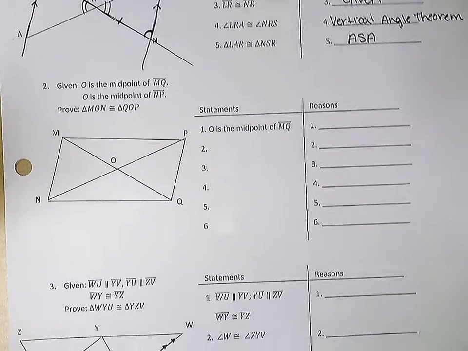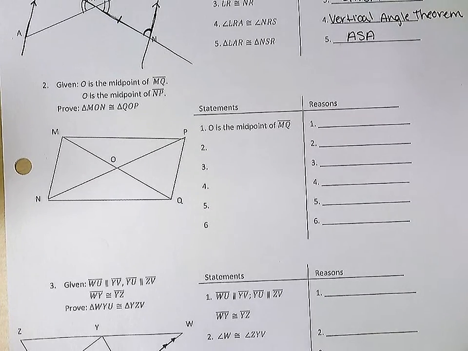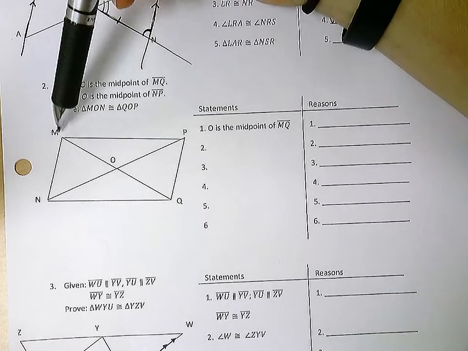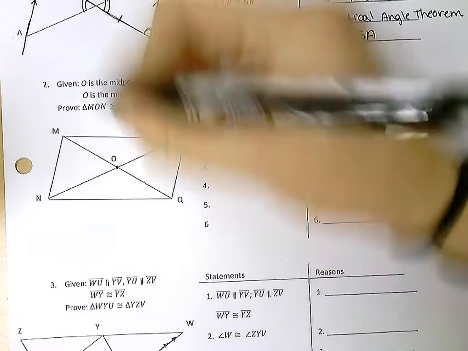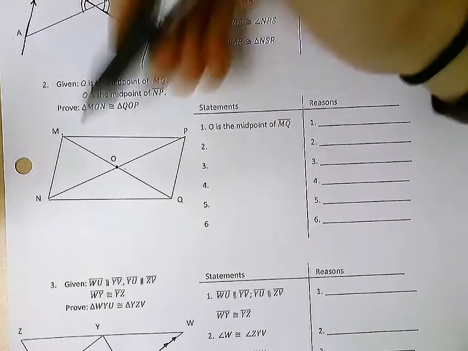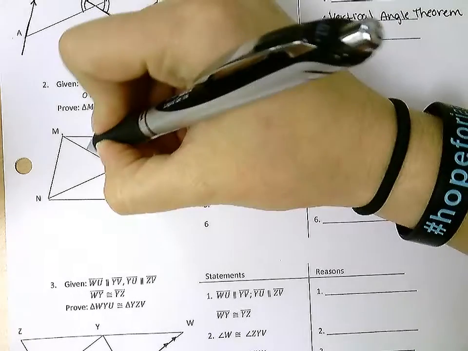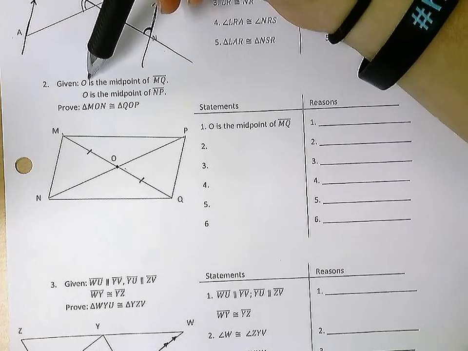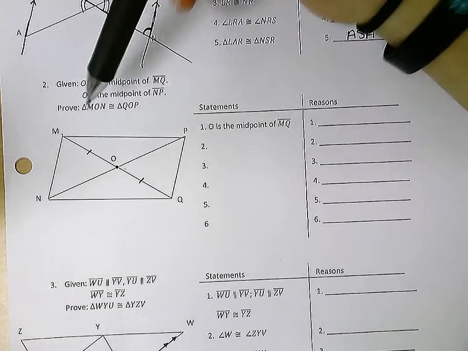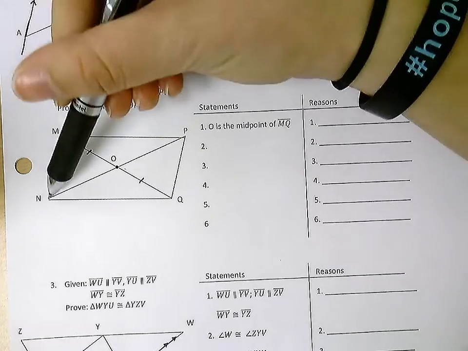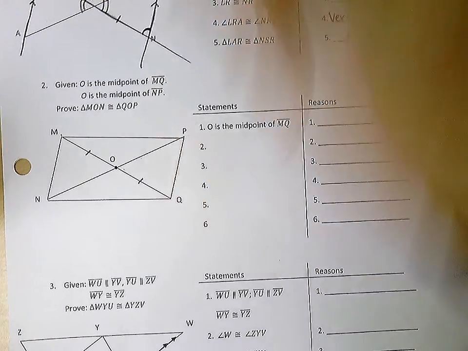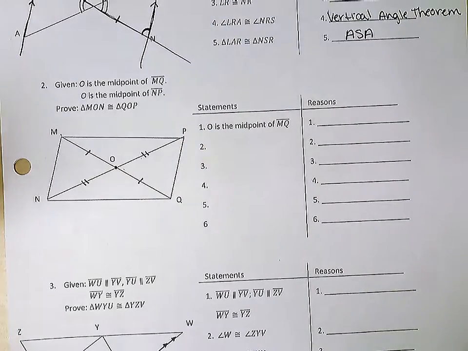All right, so with this one, again, the first thing I do is look at my given information. I'm given O as the midpoint of MQ. If O is the midpoint of that line segment, what do you know about the pieces? They're equal. I'm going to label it right away, using what I was given to label my picture. I also have O as the midpoint of NP. So again, this is the midpoint. What do I know about those? They're equal, so we're going to label that.